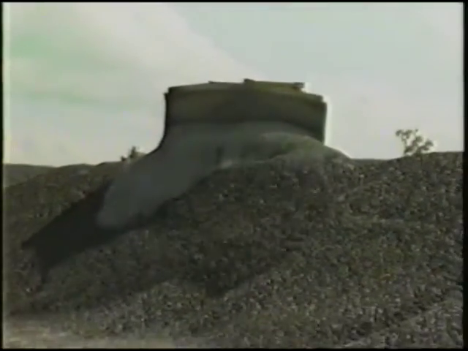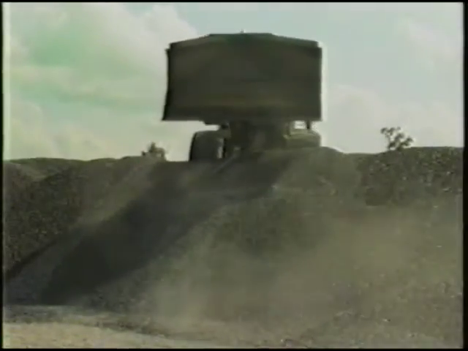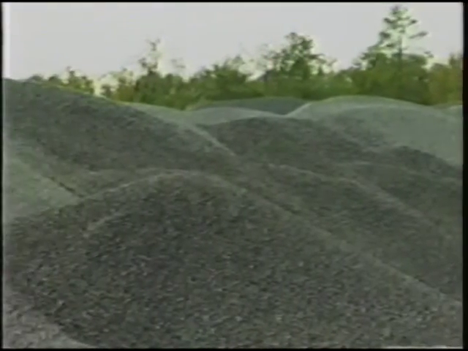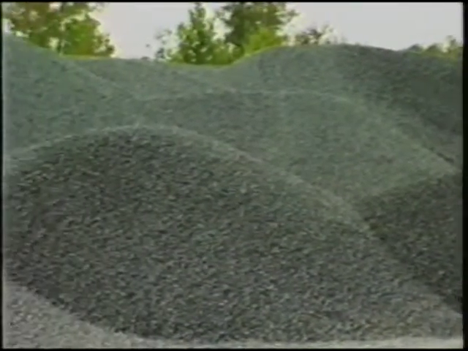This is another example of poor technique. Pushing material over the edge of a pile can promote unwanted segregation. Dumping in staggered piles at the base of a large stockpile is best for blending purposes. However, at some locations, space limitations do not allow for this method of stockpiling.